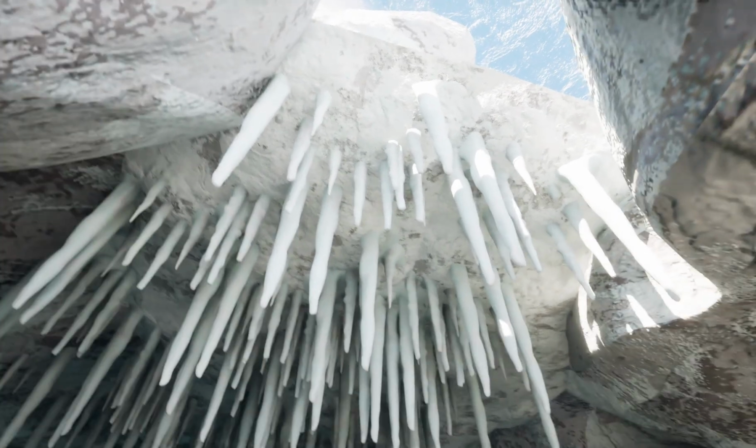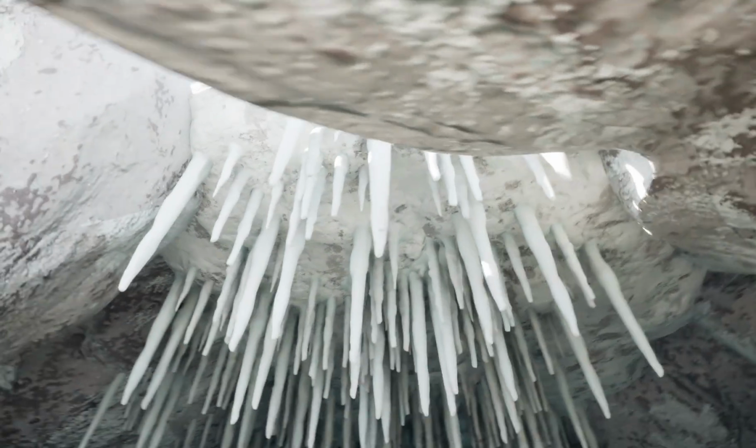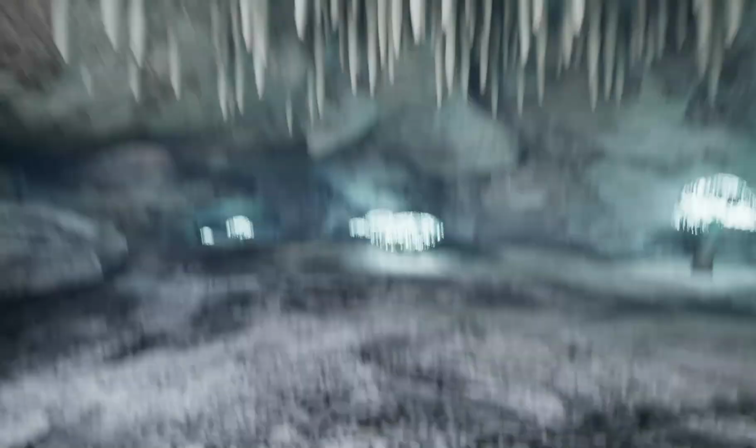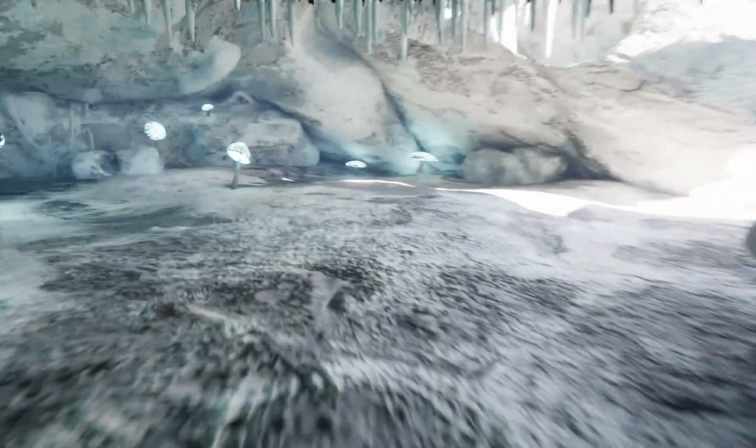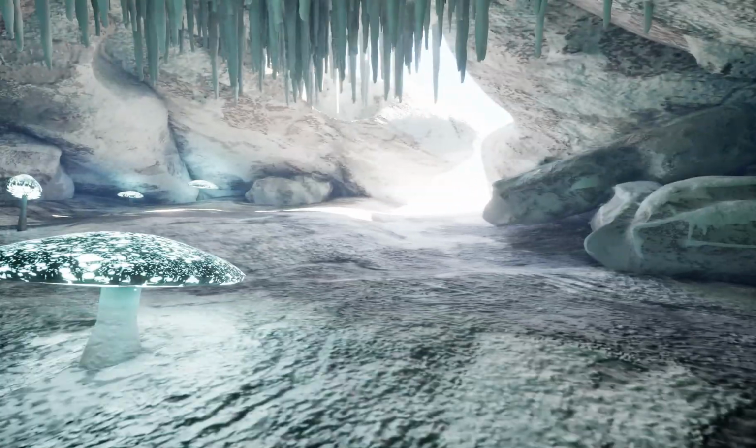And then for the third wall, it's where the icicles were coming down. Just kind of threw everything in in a cave fashion.